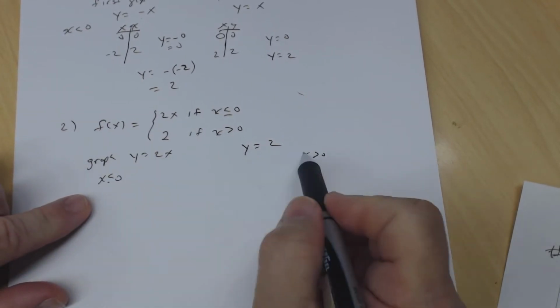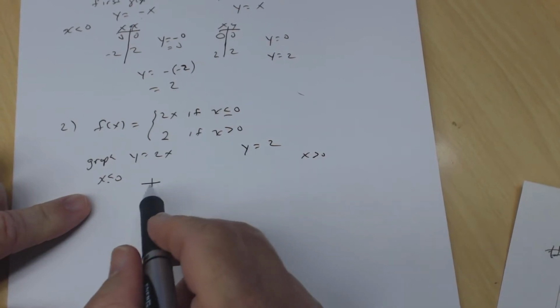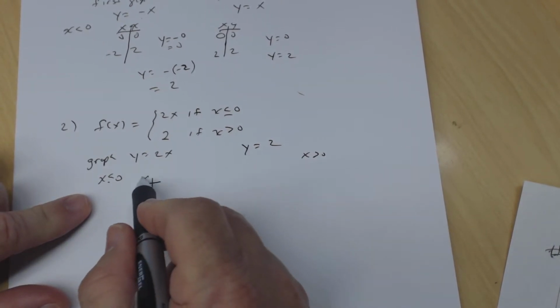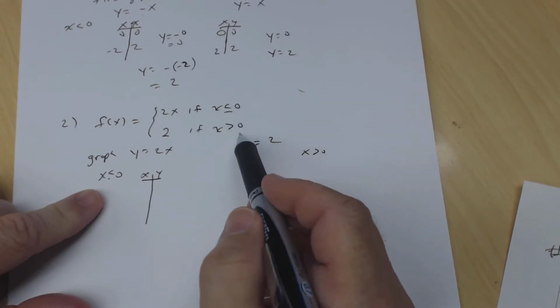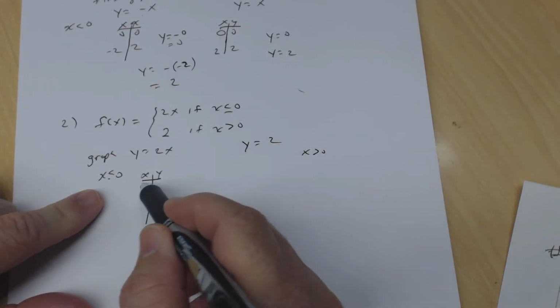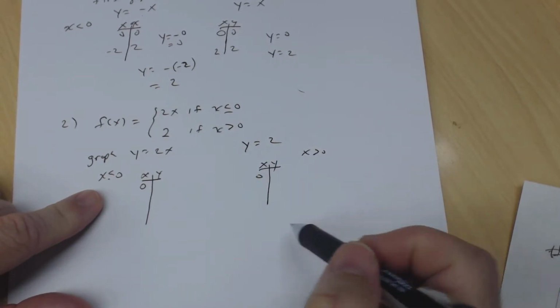Alright, so this goes with this goes with this. And then just use a t-table. Remember, these are linear, so all I need are 2 points. So give me a number less than, also remember that I got to use these numbers here. So these numbers are zeros, so I must use them in both cases.